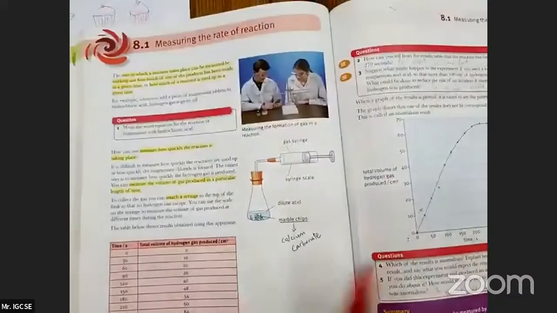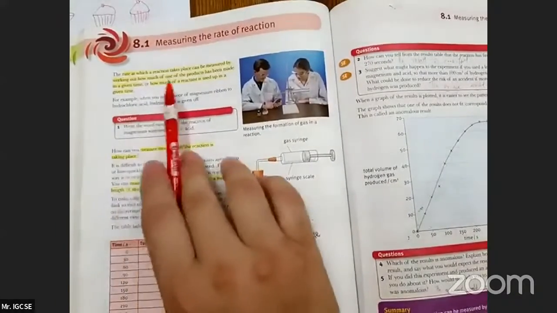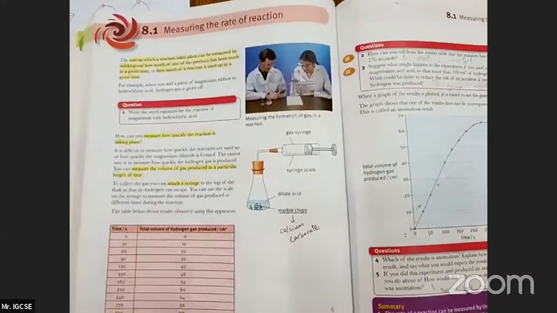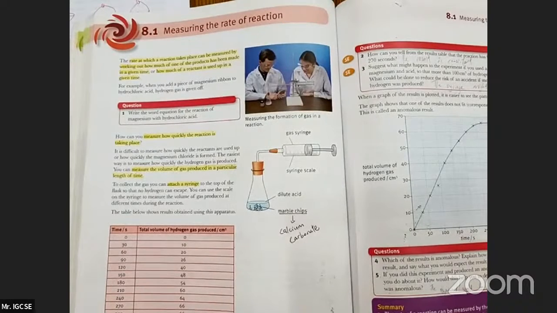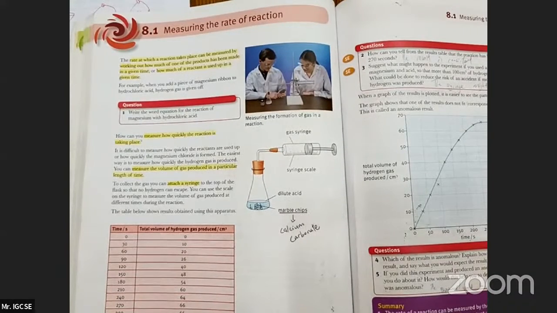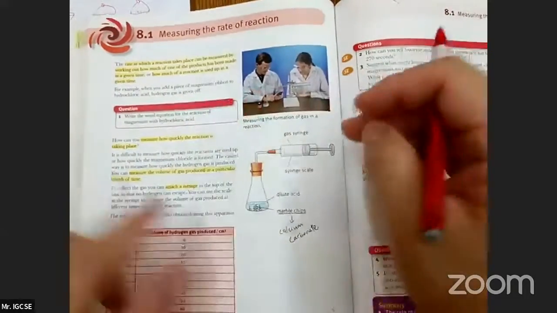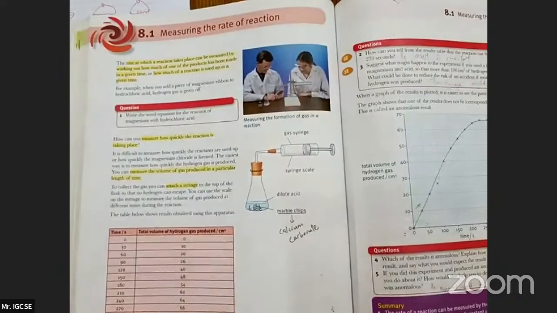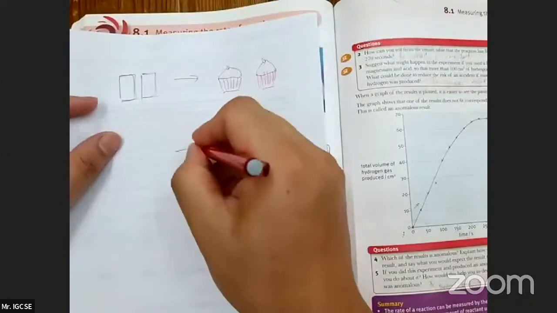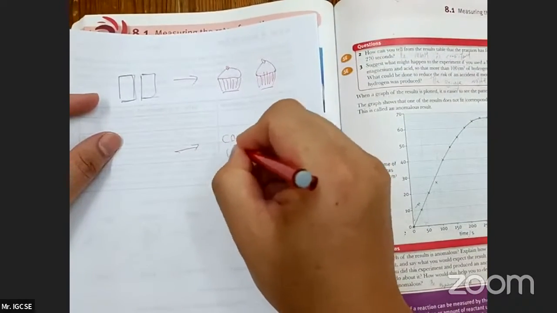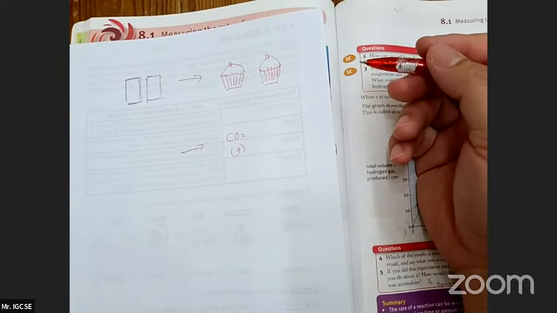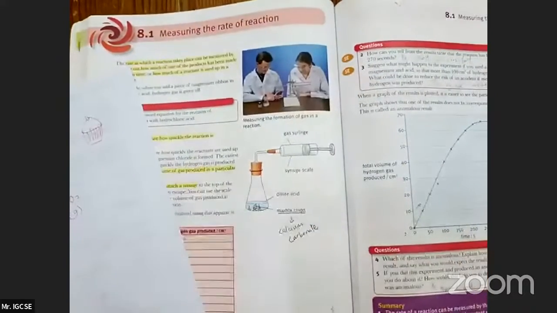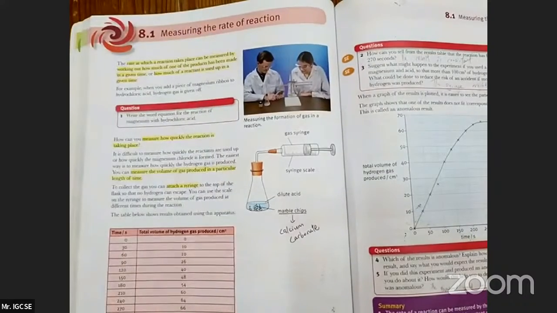So for a process, you can always measure the product and also the reactant. For example, if your product is a gas, such as CO2, then gas is easy to collect and measure. So you may use a syringe. This is an example of that.